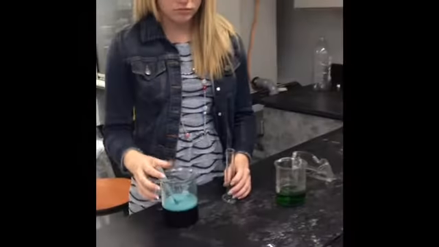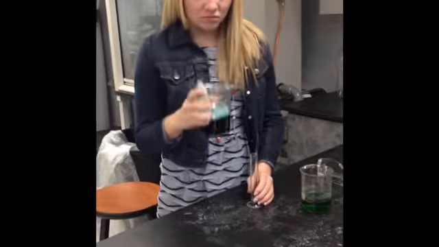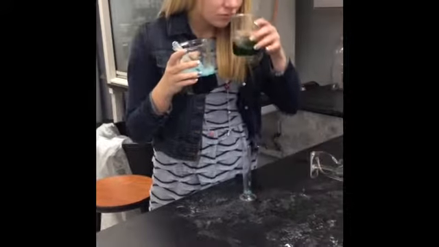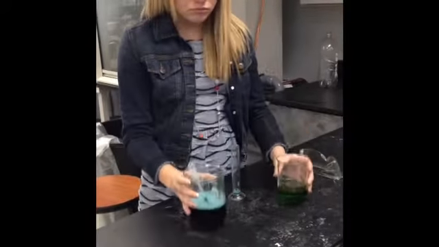Measure effectively to every 50 milliliters. That's a big difference. If you want to be precise, you got to use this one.